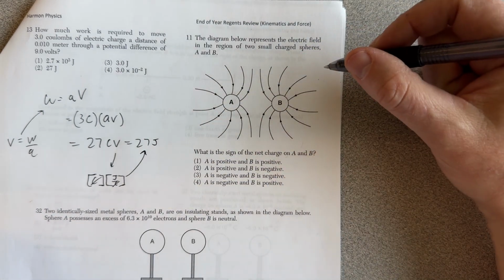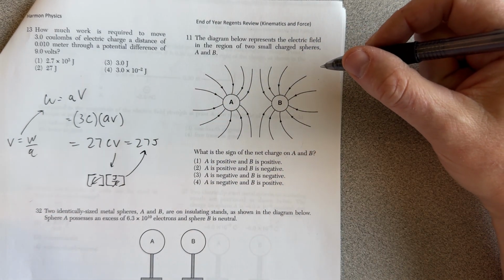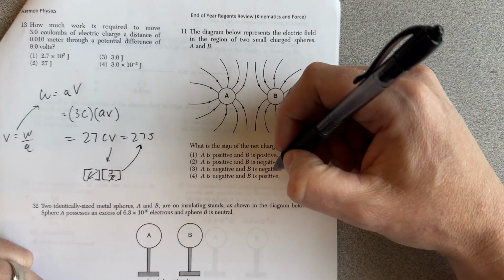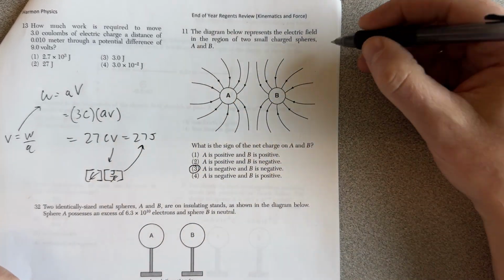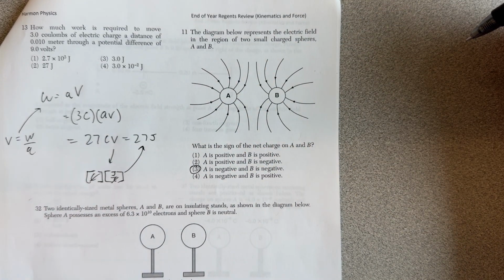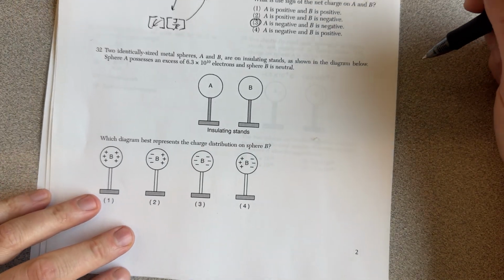Or no, sorry. What is the sign on charges A and B? Well, since the arrows are pointing in on both of them, you know they both must be negative. And we know that shape is when they're similarly charged, right? The field lines diverge from each other. All right, I love this one.